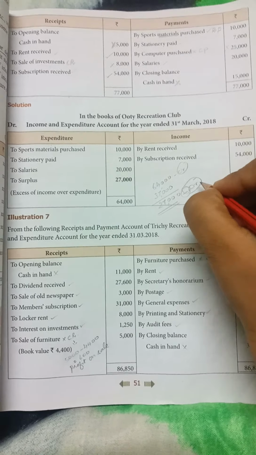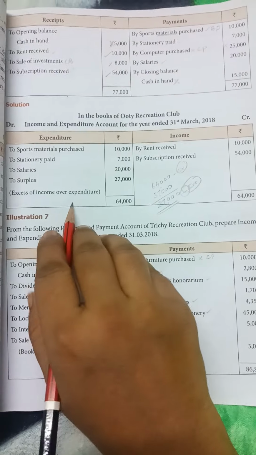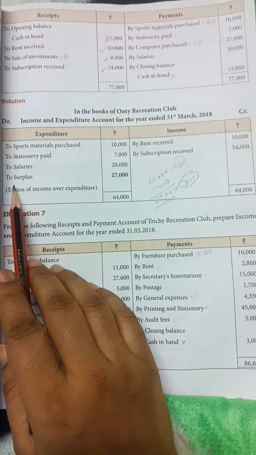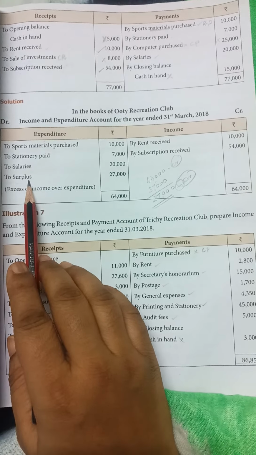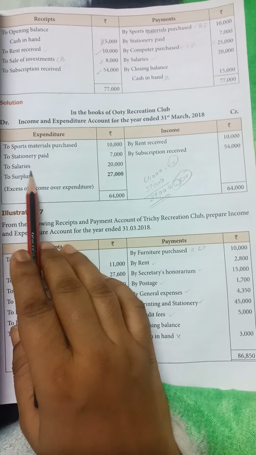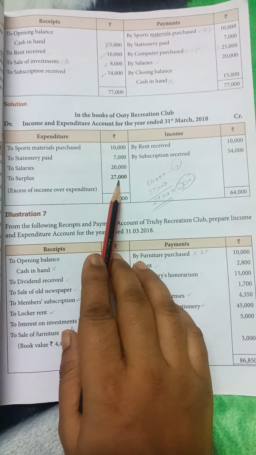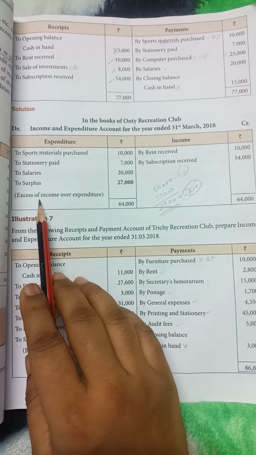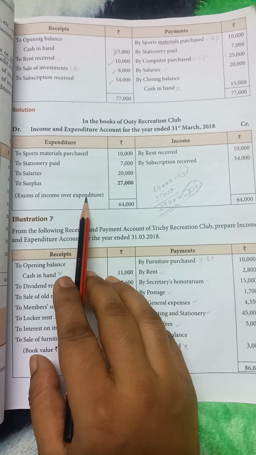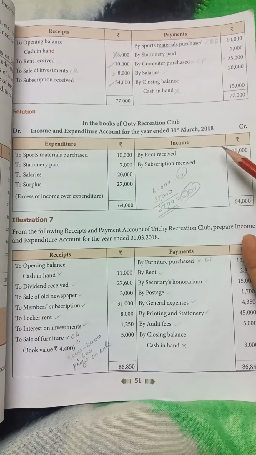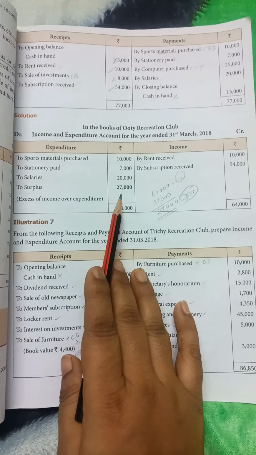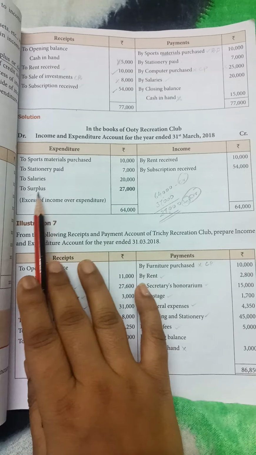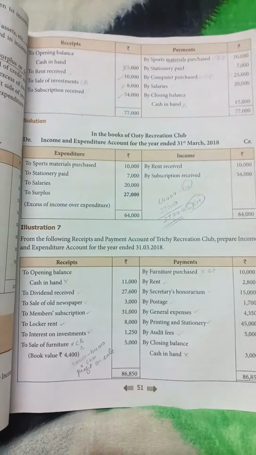So whenever any difference appears in the debit side of income and expenditure account, then it is to be treated as the surplus. So you will write to surplus 27,000. In brackets you have to write excess of income over expenditure, which means your income is more than the expenditure, so you're getting a profit of 27,000, which is to be written as surplus. Okay.